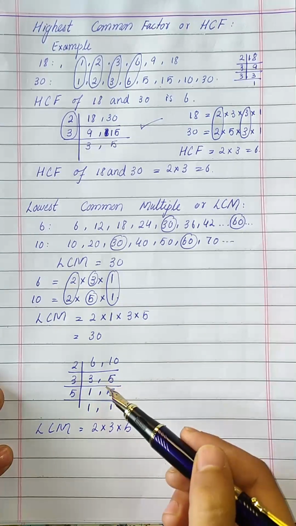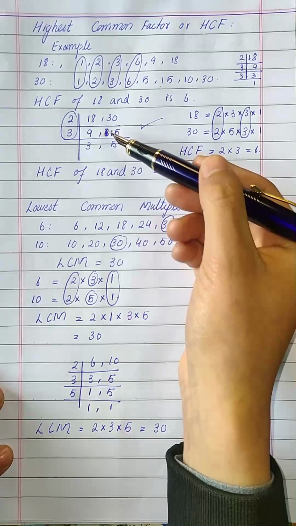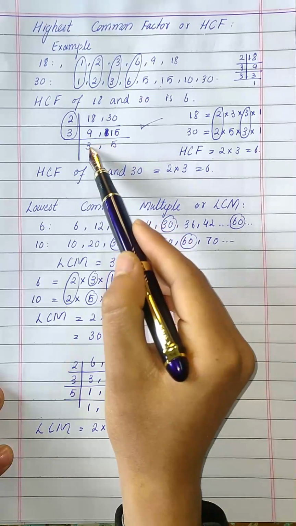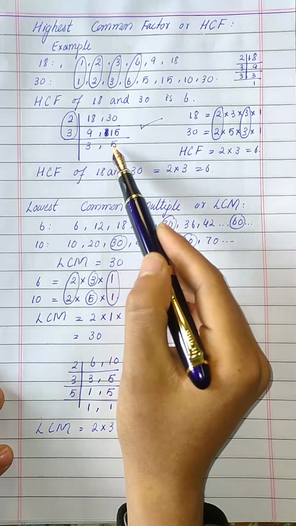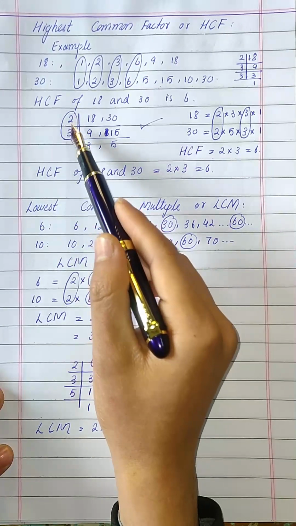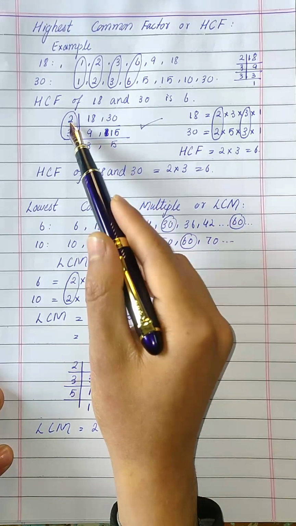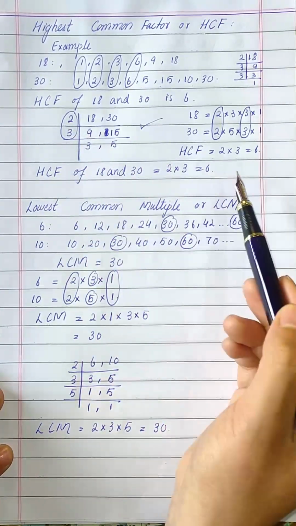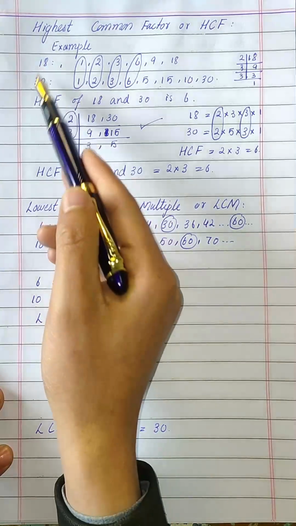The difference between this method of LCM and this method of HCF is that in HCF, when we can't divide these two values by the same common factor, we stop, and the common factors which divided these two values are the answer for the HCF. Then we multiply these, which will be 6, the HCF of 18 and 30.